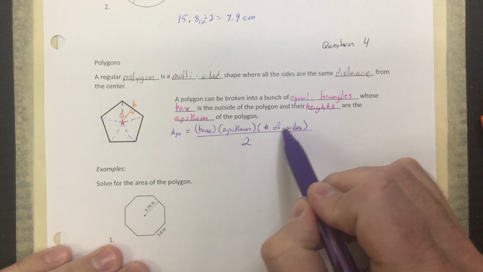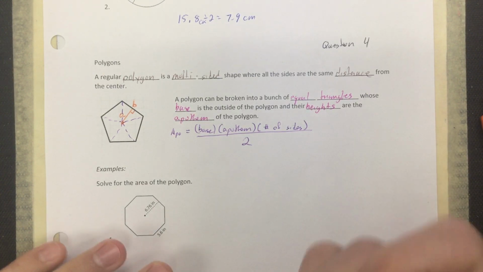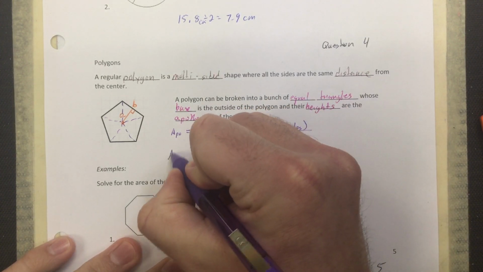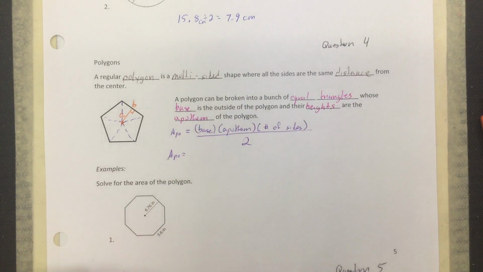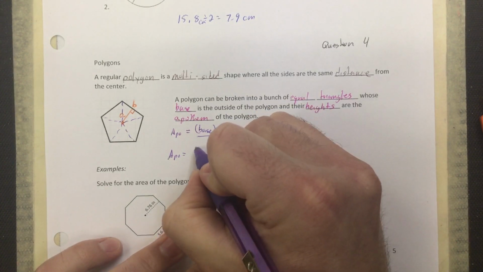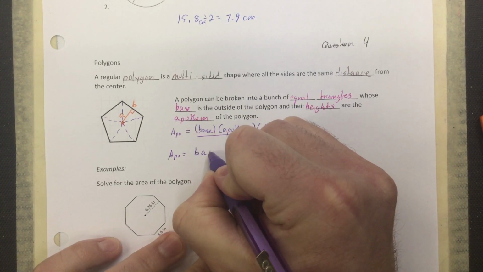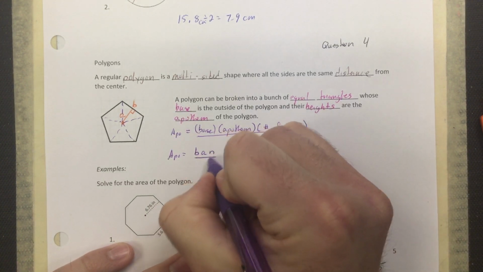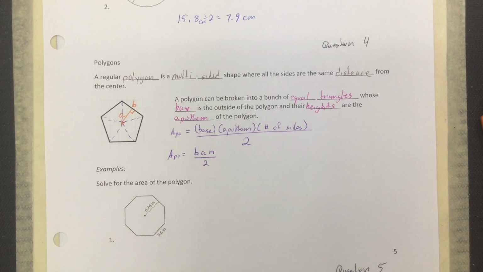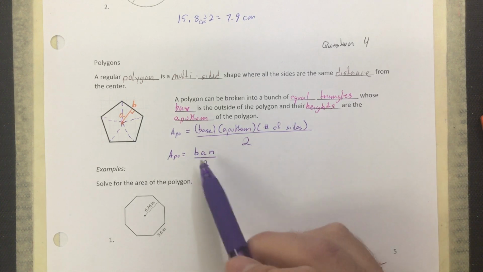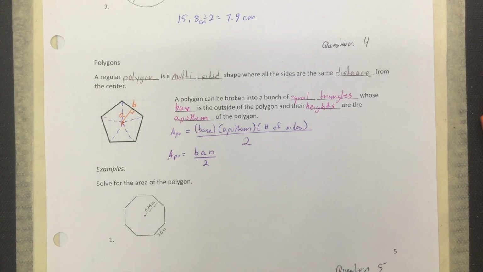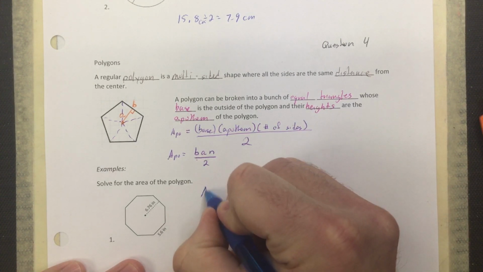And we can multiply that at the beginning. We can multiply that later on at the end. But that gives us the area of a polygon. So I'm going to just go again. Area of a polygon is our base times our apothem times the number of sides, which I'm going to list as n. And that's all divided by 2. So to find a polygon, we do the base length times the apothem times the number of sides divided by 2. Now let's do one example of that.